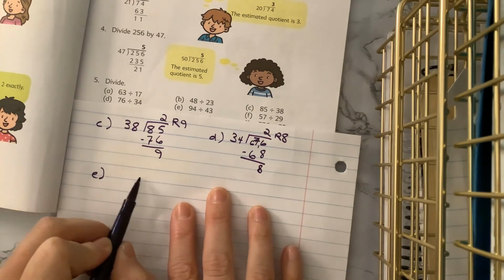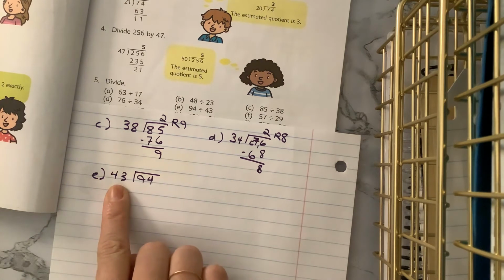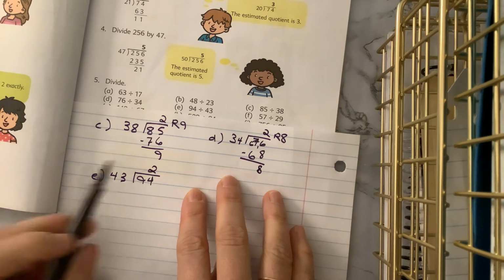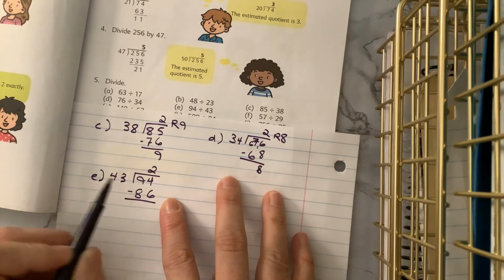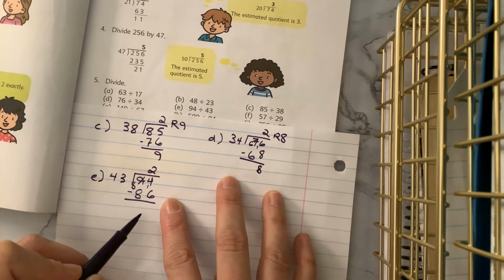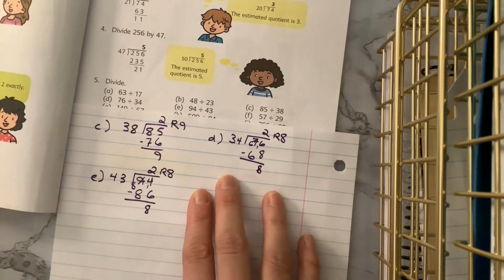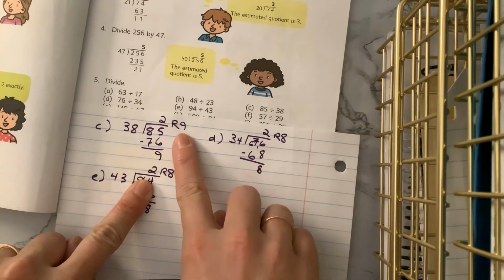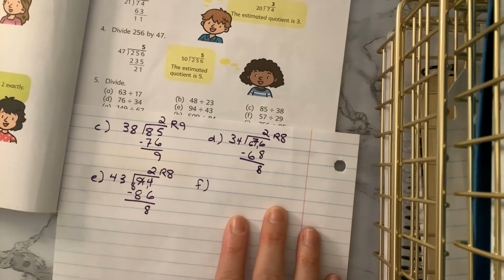E, 94 divided by 43. Again, if this is about 40, 40 is going to go into 94 twice. Okay, 2 times 3 is 6. 2 times 4 is 8. We subtract. 14 minus 6 is 8, which is less than 43, so our answer is 2, remainder 8. Oh, look at that. Identical answers, and this one's very close. Interesting. That's something I would do in class on accident.